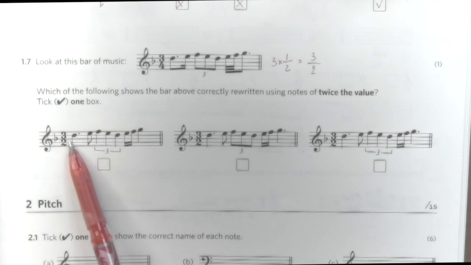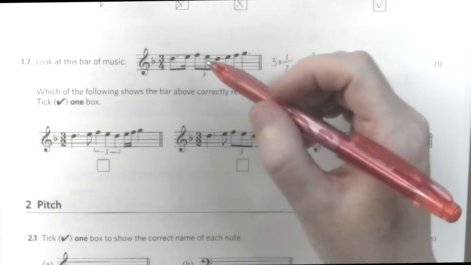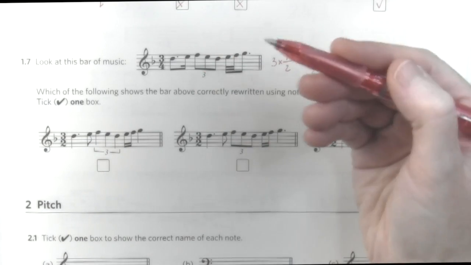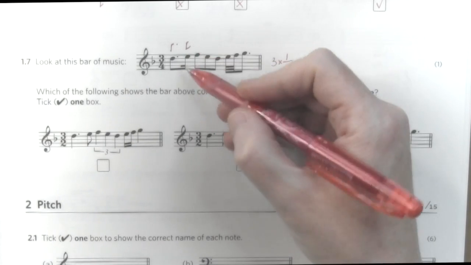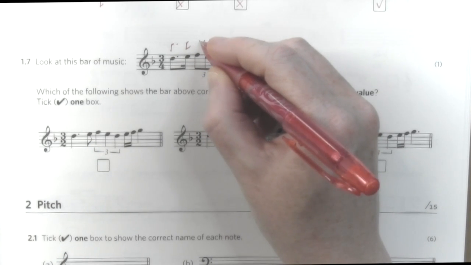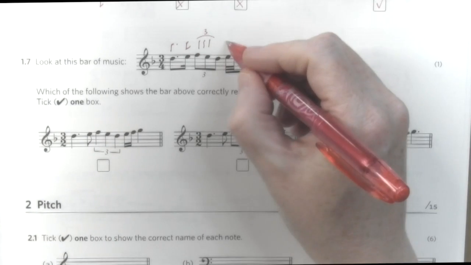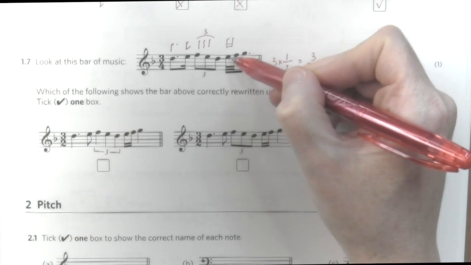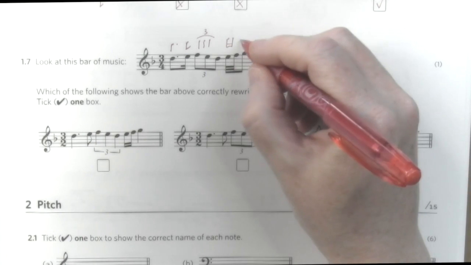Now, let's see which one is incorrect. No, actually, without checking first, I'm going to do it myself. So each value now needs to be doubled. So this becomes a crotchet, this becomes a quaver, because this is a semiquaver. 3 quavers as a triplet becomes 3 crotchets as a triplet. And 2 demisemiquavers become 2 quavers, 2 semiquavers, and a dotted quaver becomes a dotted crotchet.